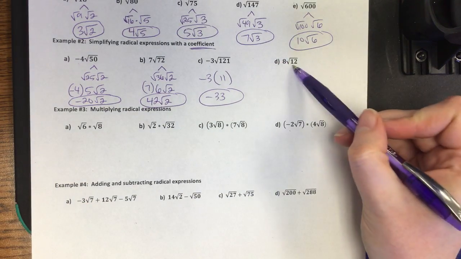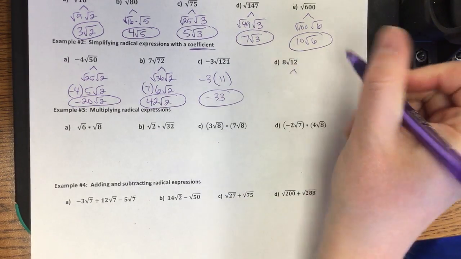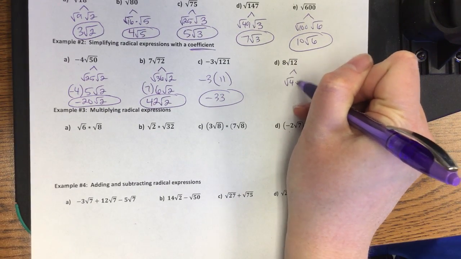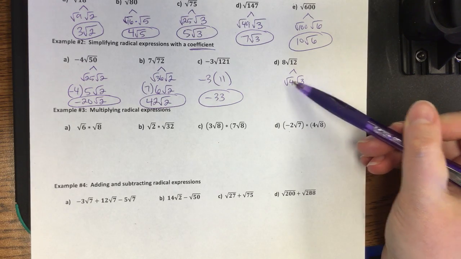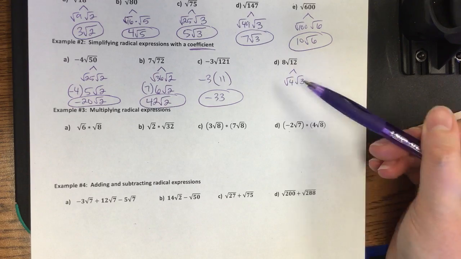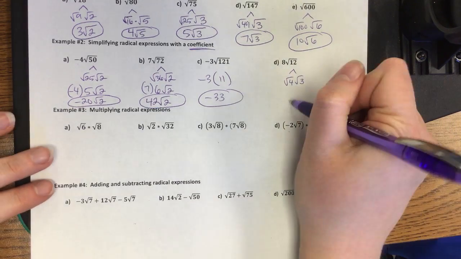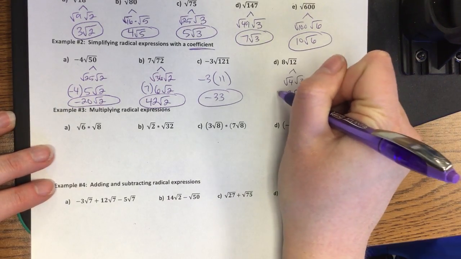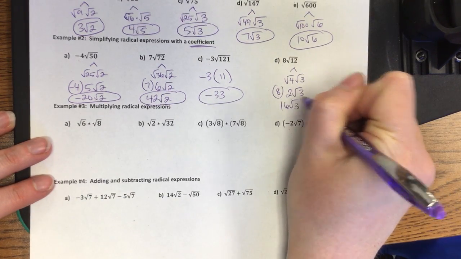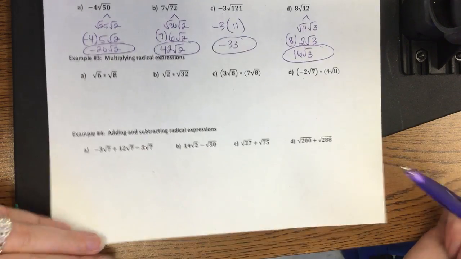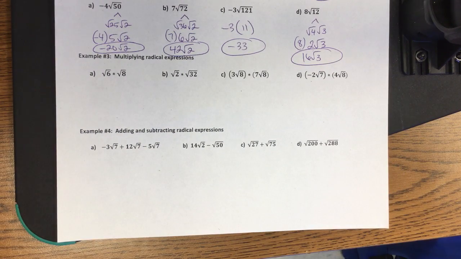Piece of cake. 12, not quite so straightforward, but 4 times 3 would make 12. Now 4 is the perfect square, so make sure you're taking the perfect square out to the front. Square root of 4 is 2, and then I bring down the 8, so 8 times 2 gives me 16 radical 3. So hopefully that's what you've come up with.